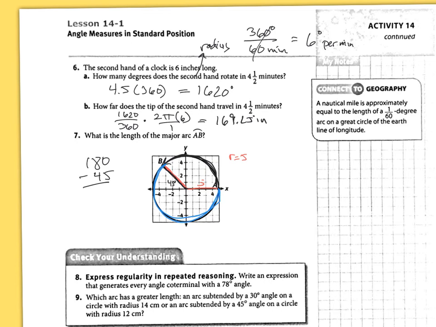It just depends on how you want to approach the problem. That one would be 180 plus 45, so 225. That's the one I'm going to use. That's the way I would do it. So 225 over 360 times 2 times pi times our radius. So we get 19.63. Don't have any units, so we'll call them units.